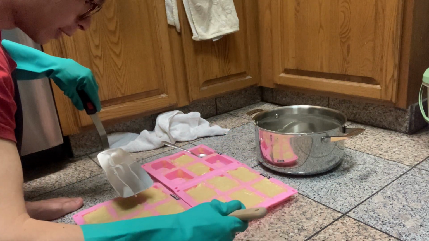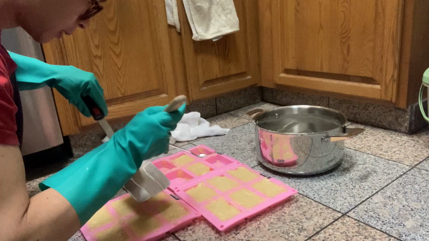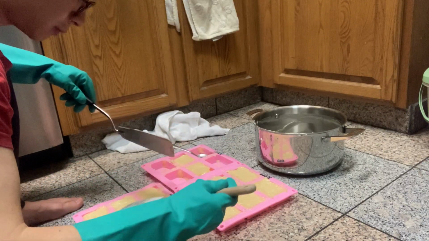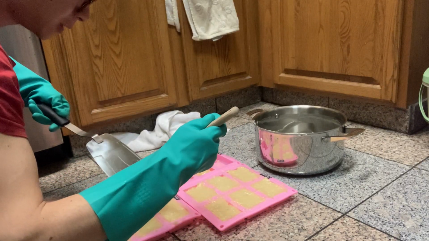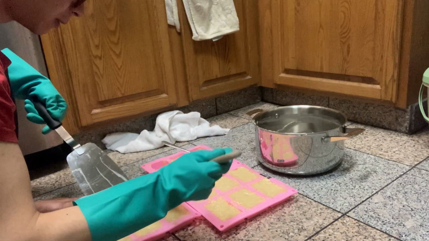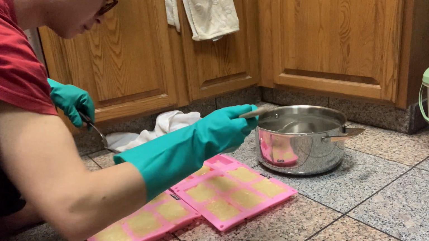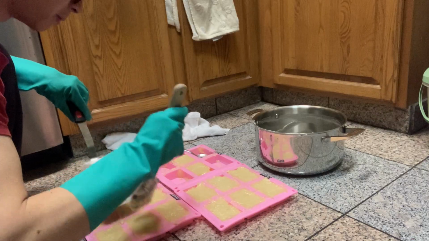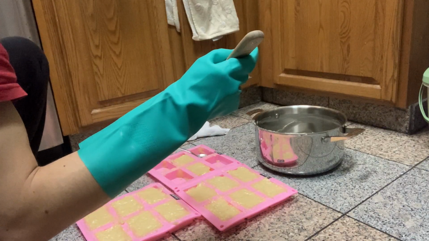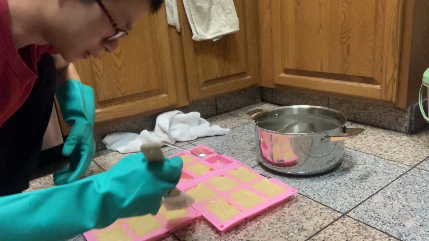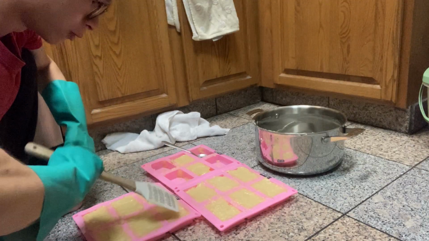Yeah, I probably should have added more grapefruit. Like the peppermint, it's alright. I guess it's festive. But yeah, I just wish it smelled more like grapefruit.